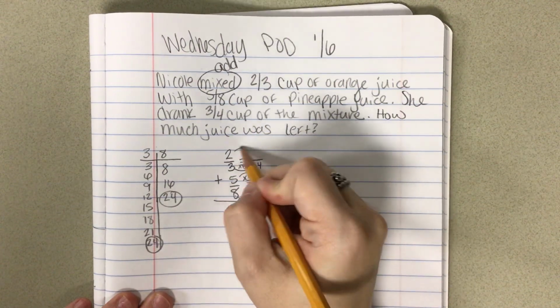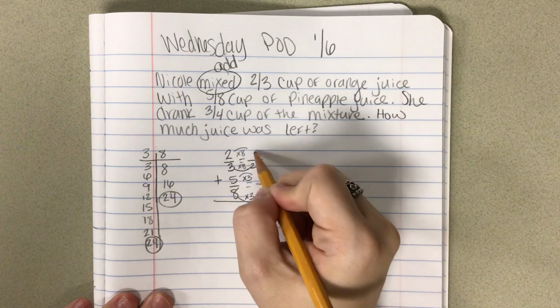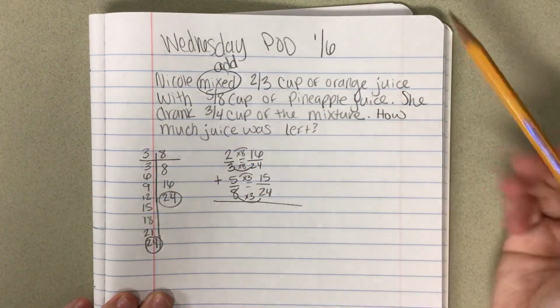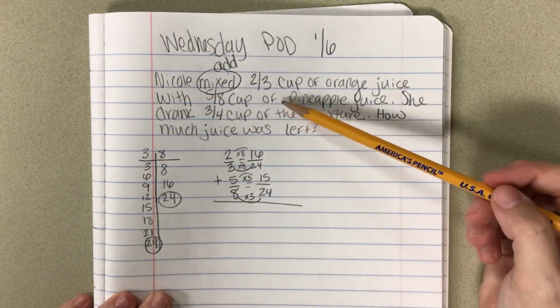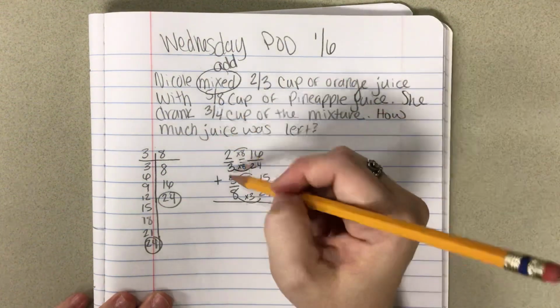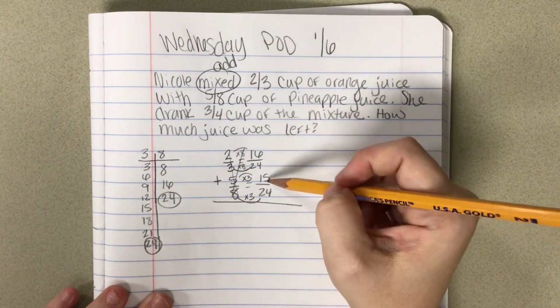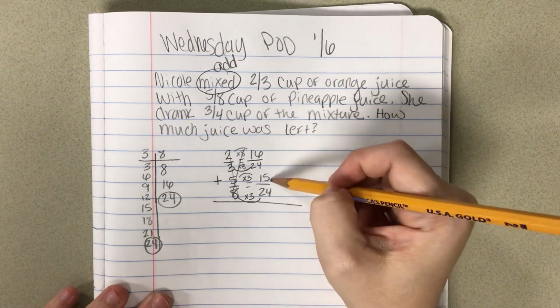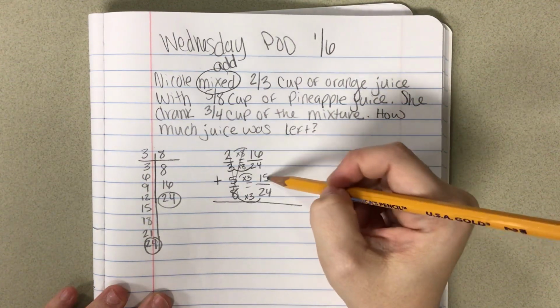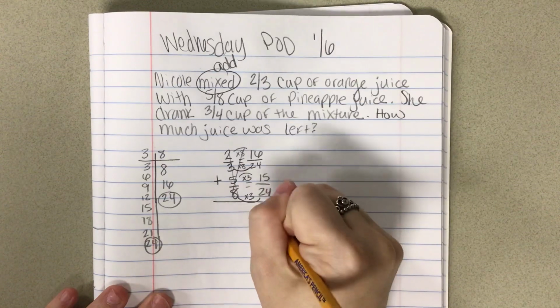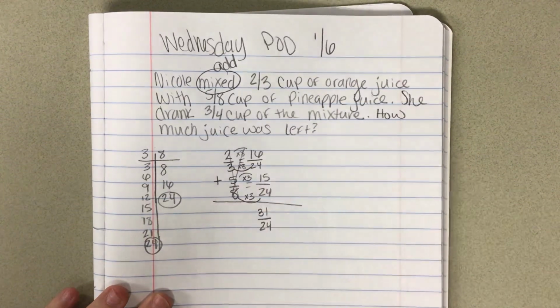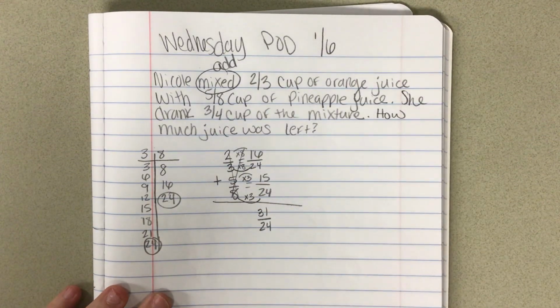So what are we doing here? We're timesing it by 8. 2 times 8 is 16. So now we have 16 24ths plus 15 24ths. We're going to ignore this side because we're done with it. So 16 plus 15, so I know 15 plus 15 is 30, so 16 plus 15 would be 31 24ths. So we got more than a cup.